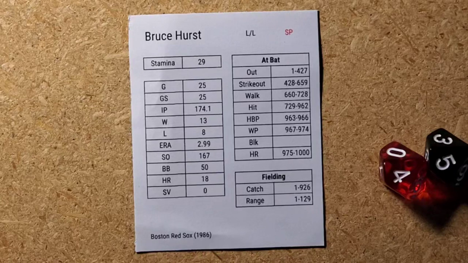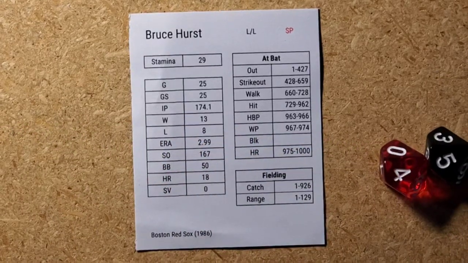But this is the pitcher card. In the next video, I'm going to walk through the batter card, and then we can see as we move from the pitcher card to the batter card, sort of how that dynamic works.